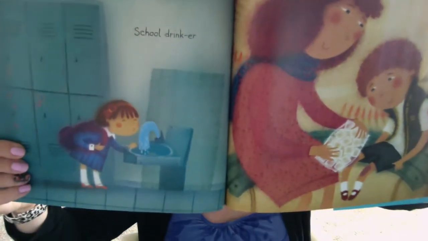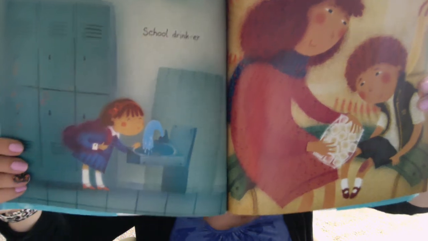School drinker, bruise shrinker. Drinker and shrinker. And on the shrinker page, you'll see the water is in a different state. It's in a solid state. It's become ice.